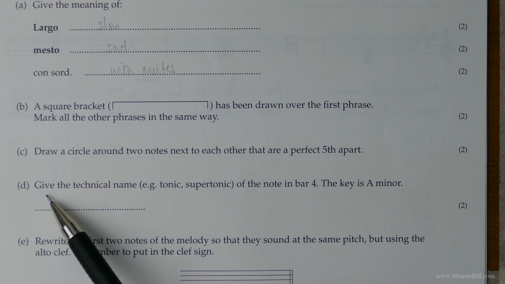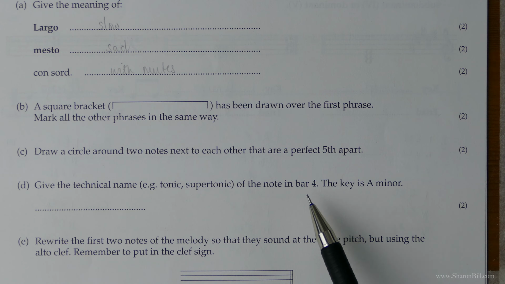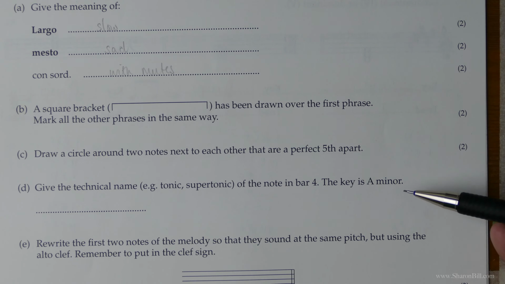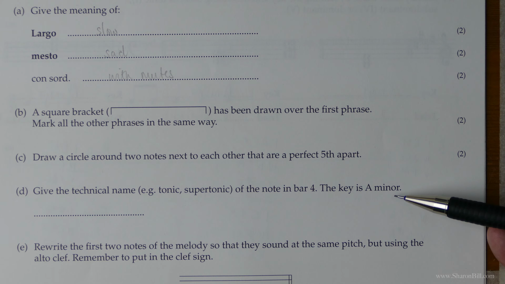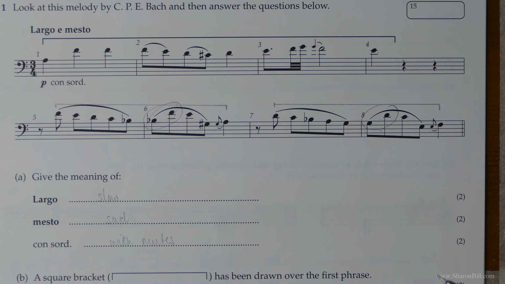So now we're asked to give the technical name of the note in bar 4. There's only one note, so it's this one here. The key is A minor. So first of all, we need to find which degree of the scale it is, and then we can give it its technical name. So the first job is to find out what degree of the scale it is.